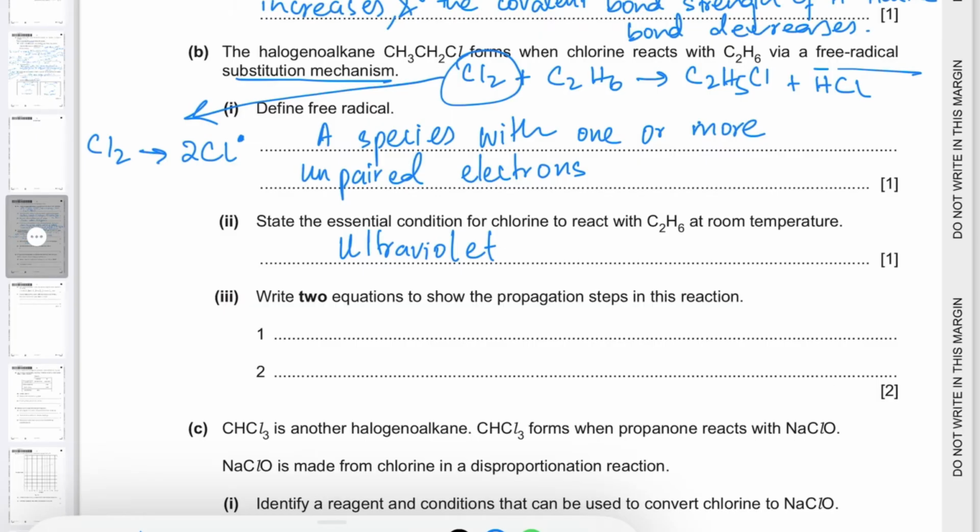And during the second step, a chlorine radical will then go on to produce another radical by combining with the ethane molecule. So this will be chlorine radical combines with an ethane molecule to form another radical.